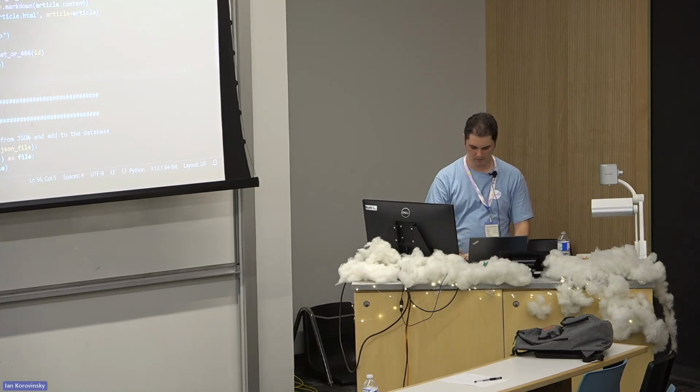So all that's left now is returning something to the user, right? And remember, with HTMX, we return HTML. So in this case, let's just return an H1, which is a heading, right?